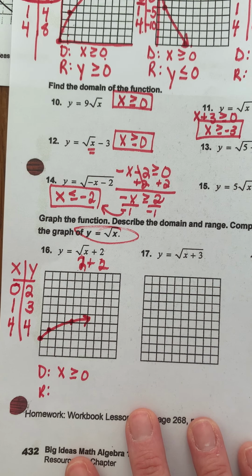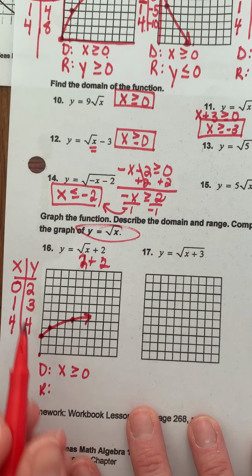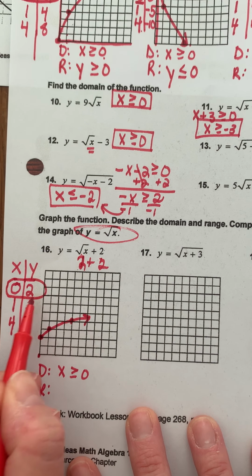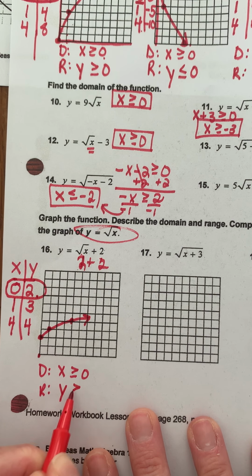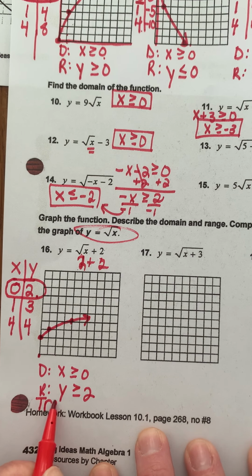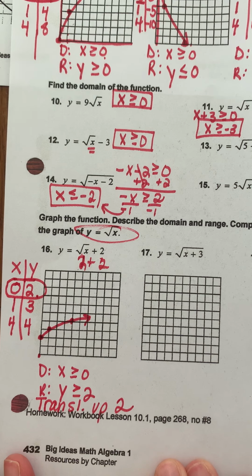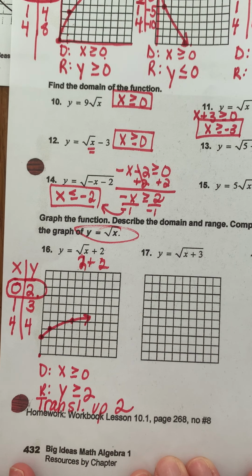So how does this compare to the other one? And you guys should see all the other ones start at 0, 0. So this was moved up 2. So again, your range goes with the y here. Y is greater than or equal to 2 because it's going up. And how does it differ? It's translated up 2. Okay.